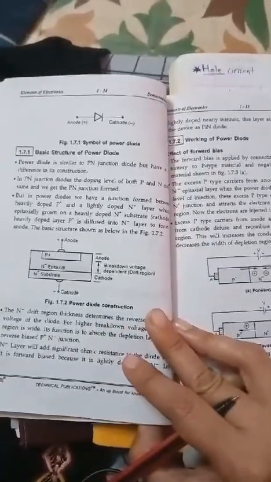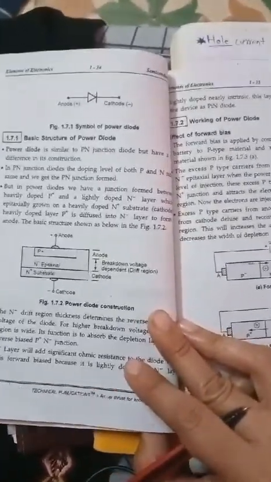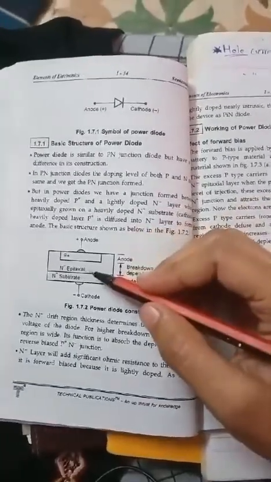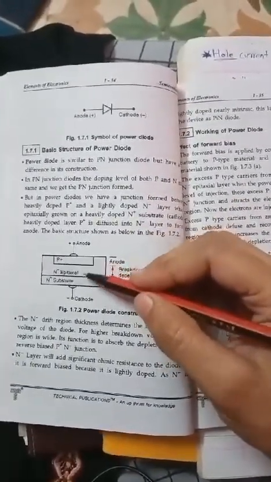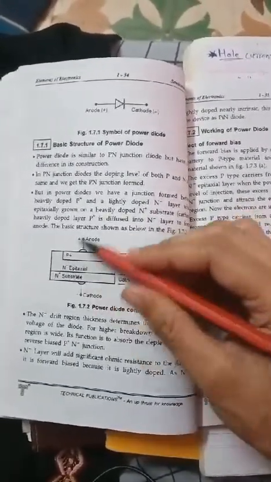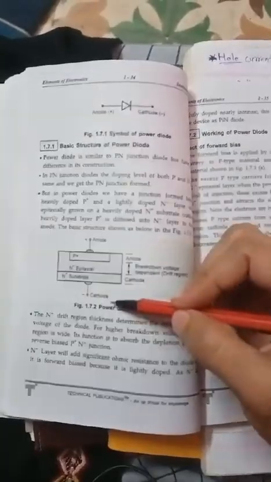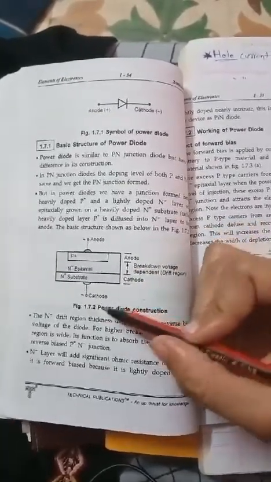Then the basic structure of the power diode. Now see this diagram. It is a power diode construction diagram.